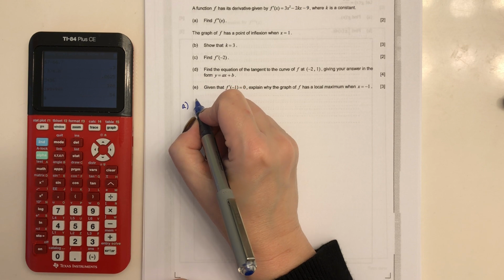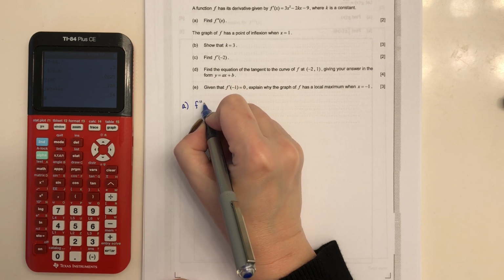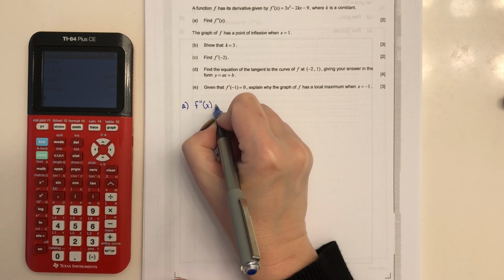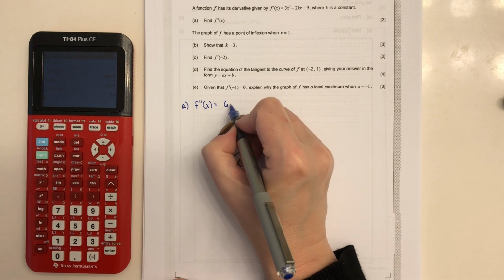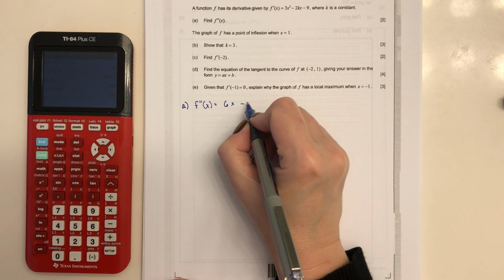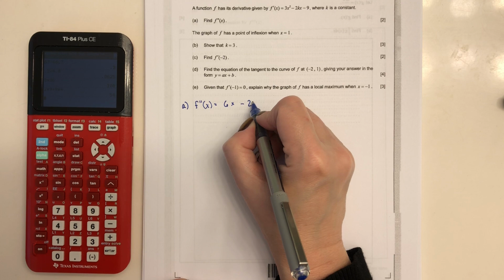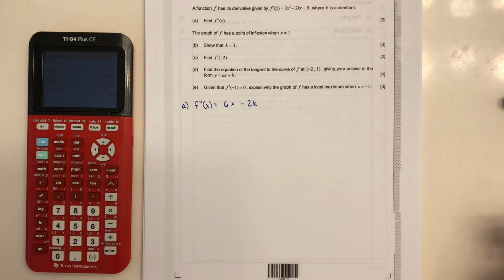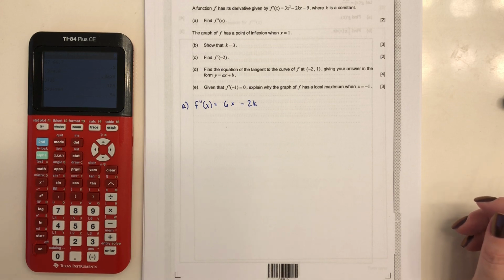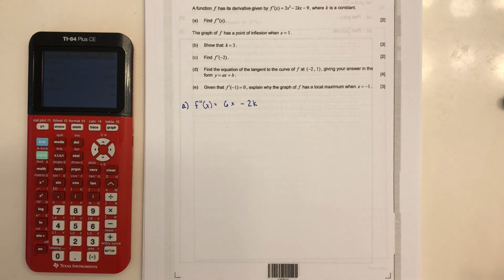If I'm finding that, I'll need 6x minus 2k. That'll be that derivative. The second derivative says that the graph has an inflection point at x equals 1. So I'm going to be doing a little bit of substitution here.